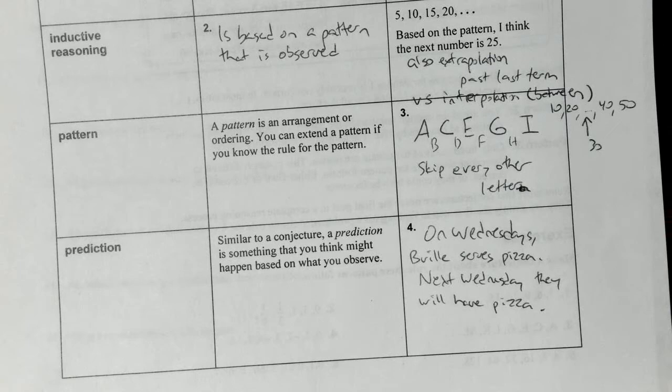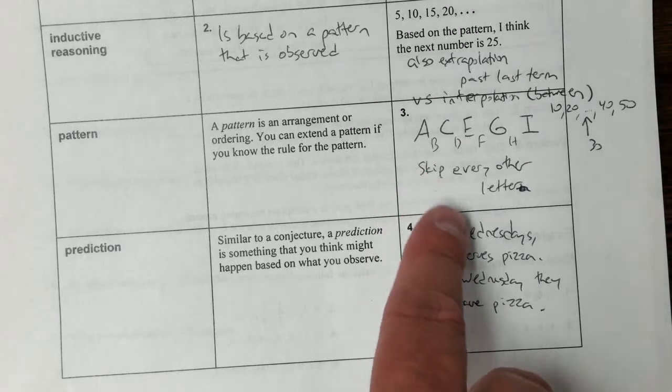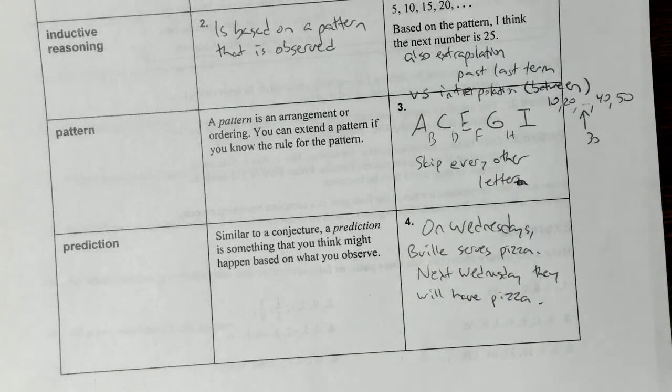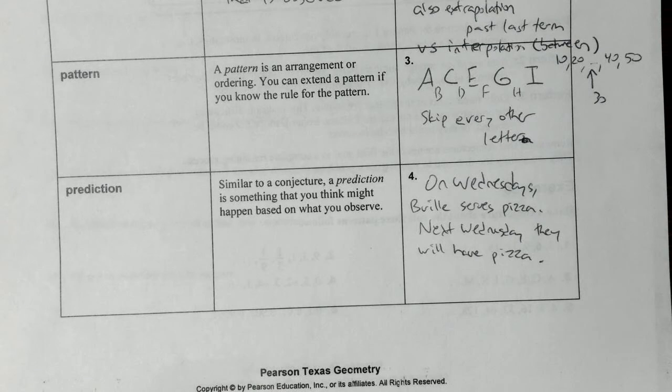Any questions about that? Okay, then a pattern. The one they used for this one is skipping every other letter. So they have A, C, E, G, I. And so you can figure out, A, B, C, D, E, F, G, H, I. So skip every other letter. And then prediction is like a conjecture. It's based on something you think is going to happen.